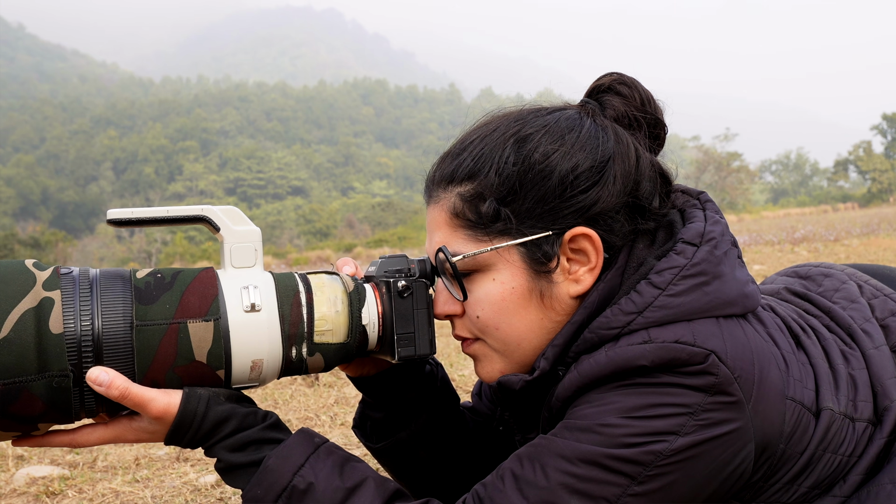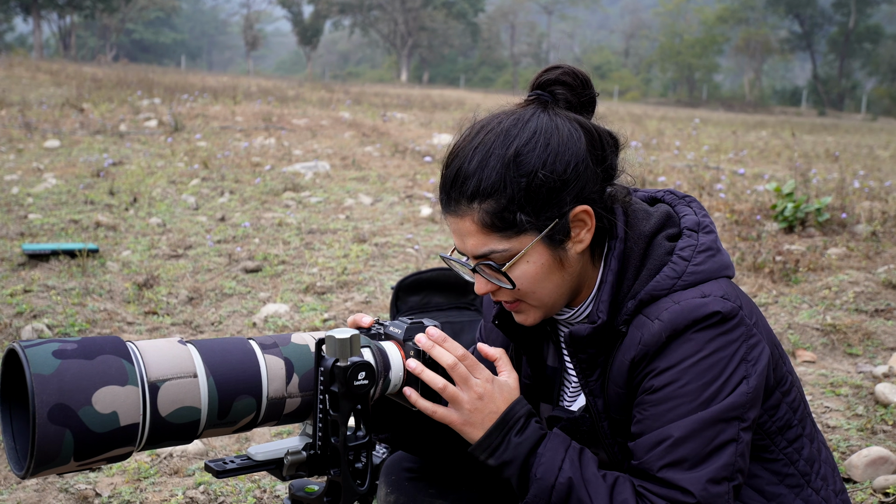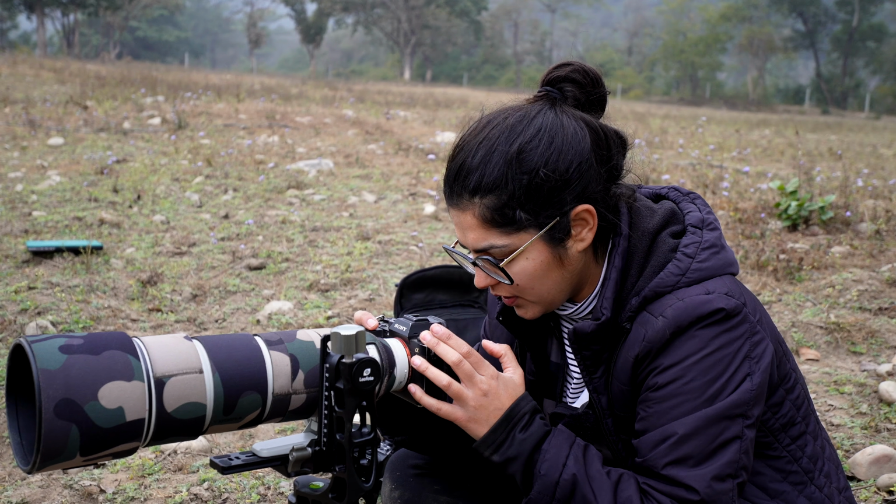Also, it is less bulky, so it is more convenient to handhold in the field. However, if you shoot on a tripod or a beanbag most of the time, then you don't have to worry about the weight at all. Happily go for a 600 if the above points that I've shared with you make sense to you.